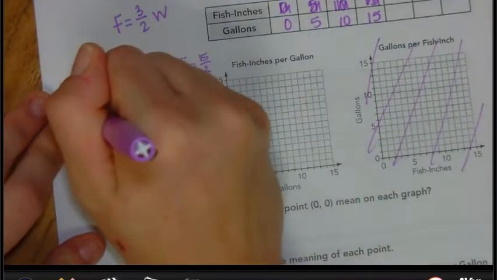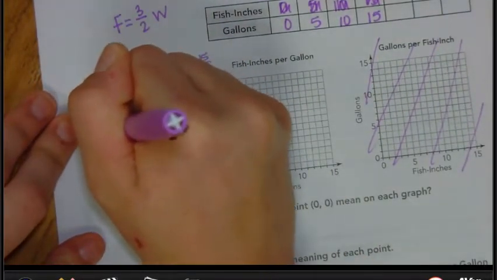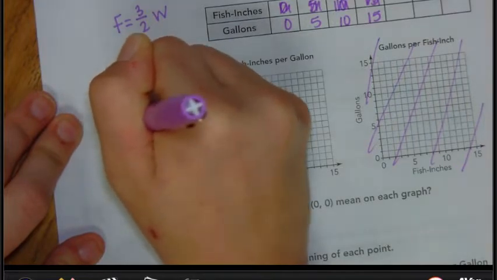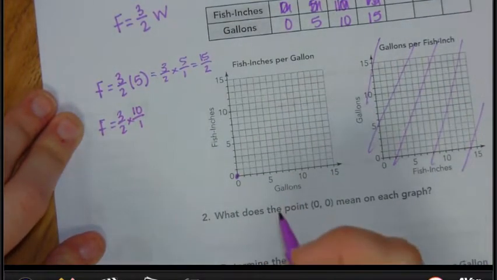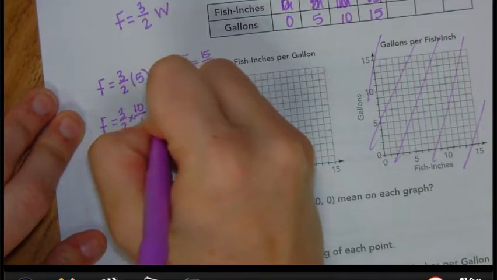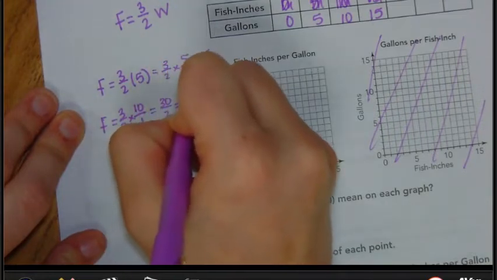Okay, I'm going to plug 10 into my equation, so 3 over 2, and I'm going to put this into a fraction to get 30 over 2, which is 15.